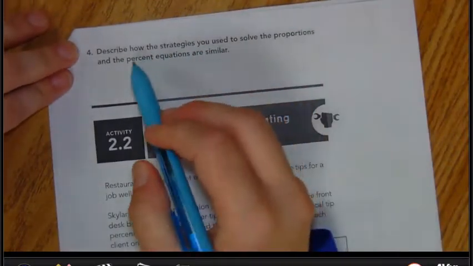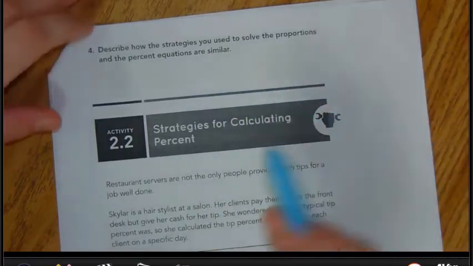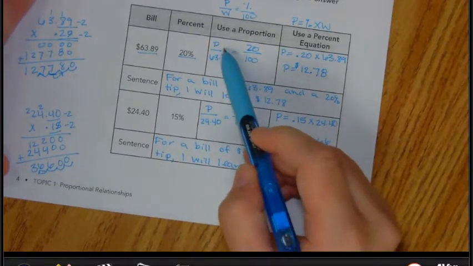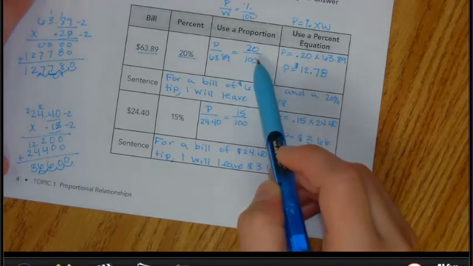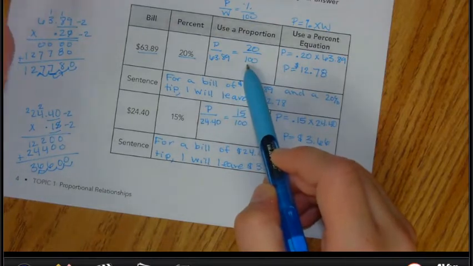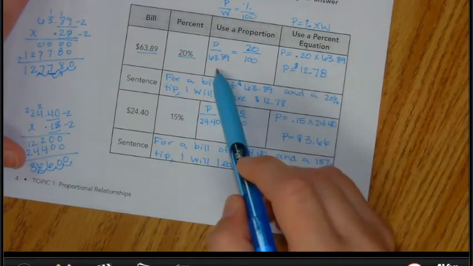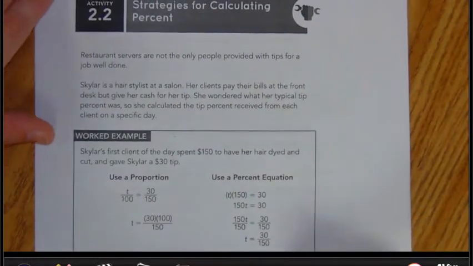Describe how the strategies you use to solve the proportions and the percent equations are similar. Well, that's what we just discussed. If we solve through our proportions, we would use the butterfly method. We would do 63.89 times 20 and divide by 100, and 20 divided by 100, we learned in our warm-up, is the same as 0.20. So we would still do 0.20 times our total bill to get to our part, no matter which way we look at it.